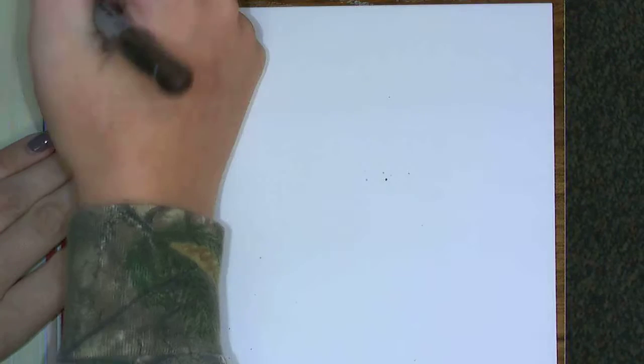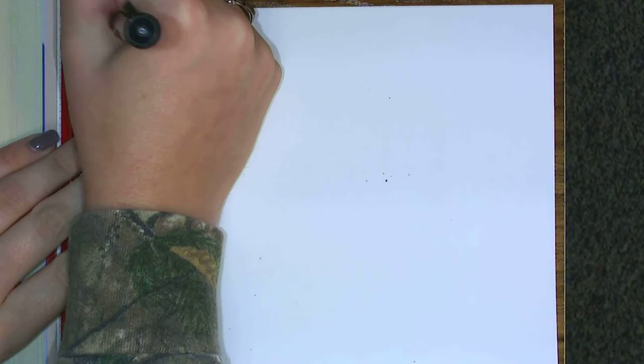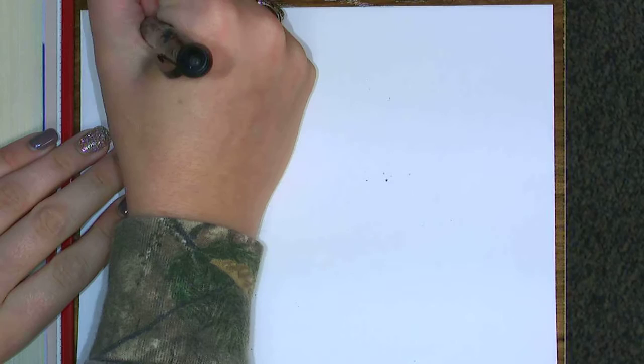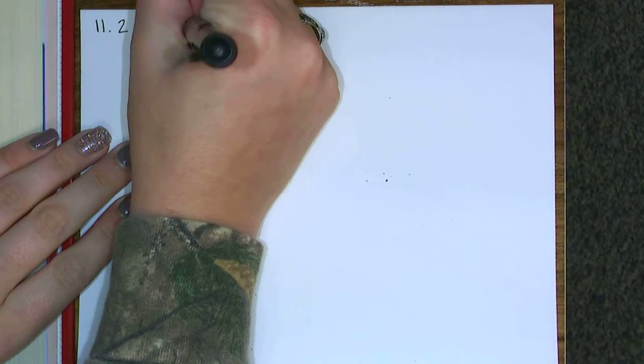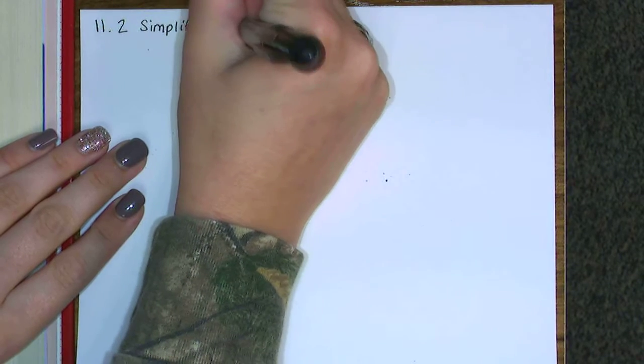So 11.2. And in case you're wondering, yes, we did skip 11.1. That was on purpose. Simplify radical expressions.